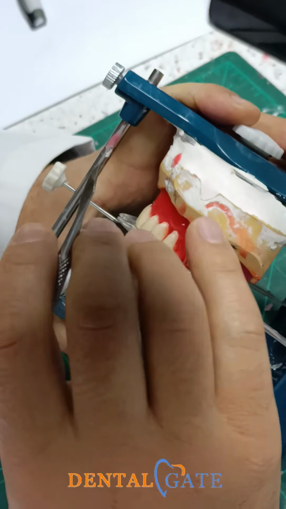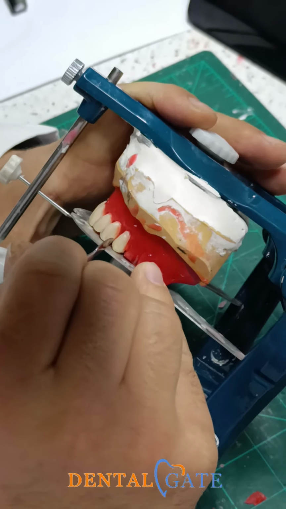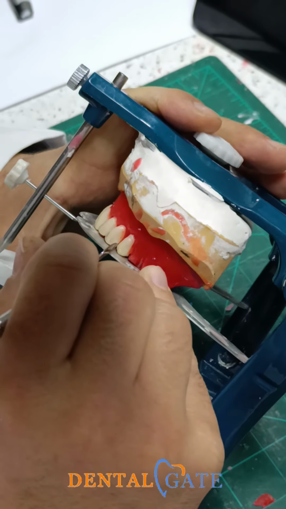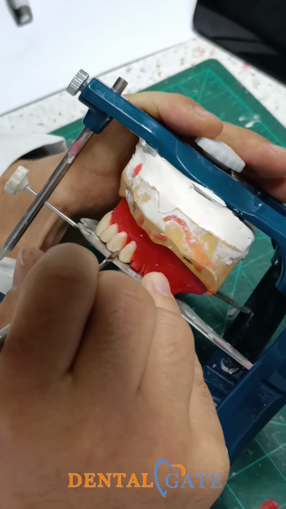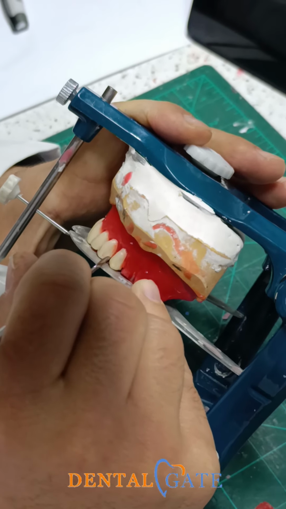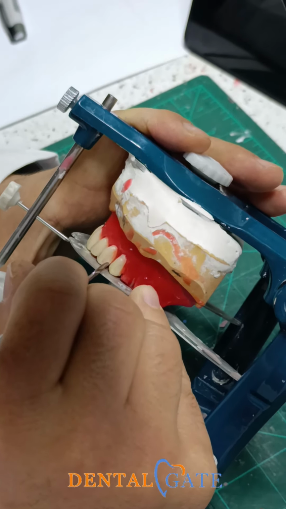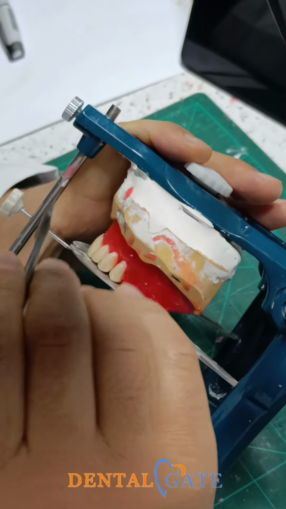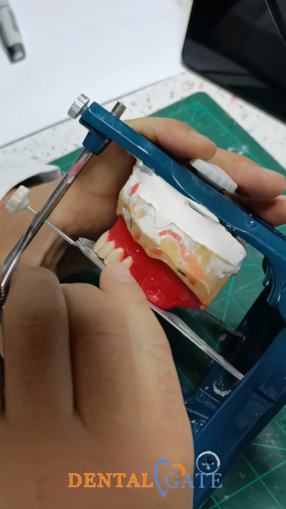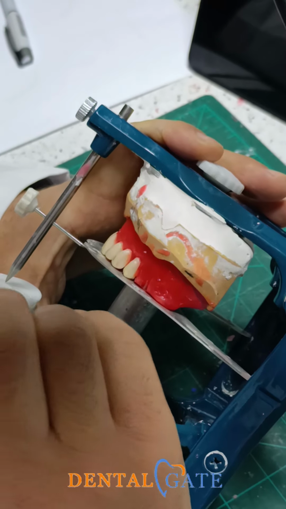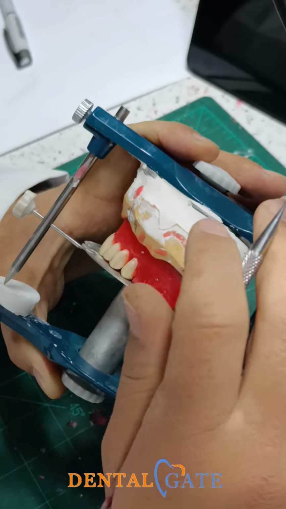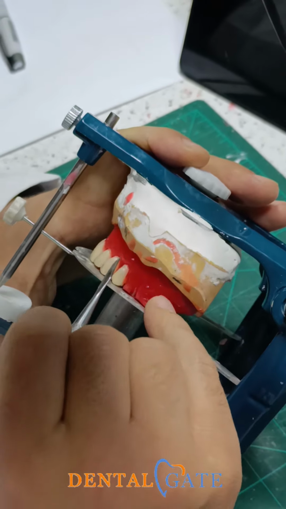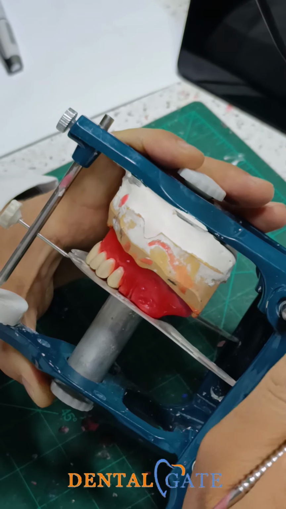As you are a beginner for practice, don't make this contact with the canine now. Okay? Make a thin space. Don't make a severe contact as in the natural. That's right. But leave it, because after the canine relationship we have the posterior teeth. I mean, make the posterior teeth individually.